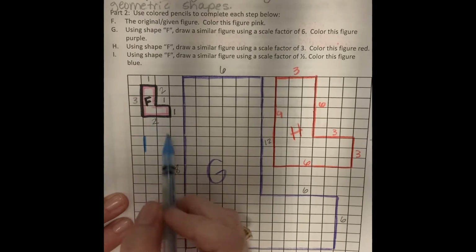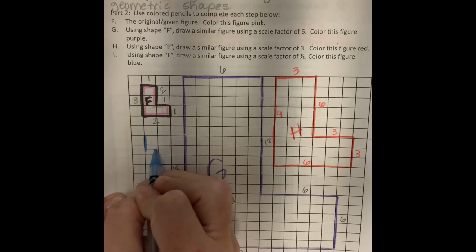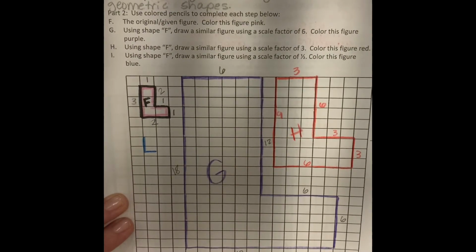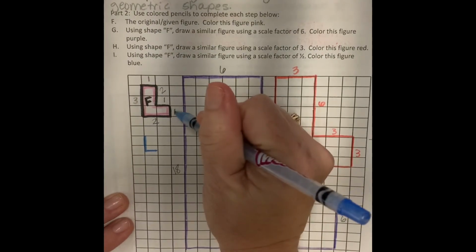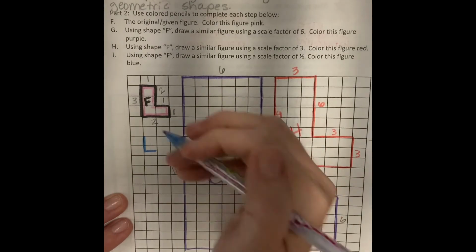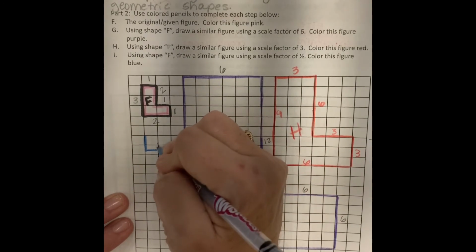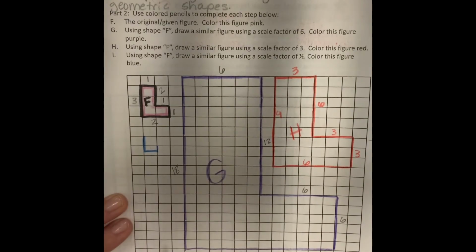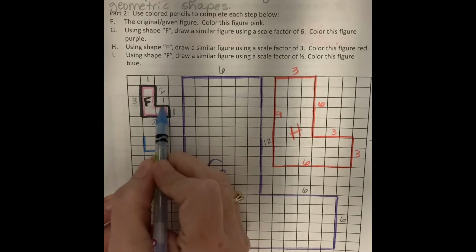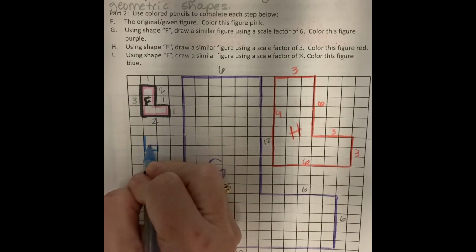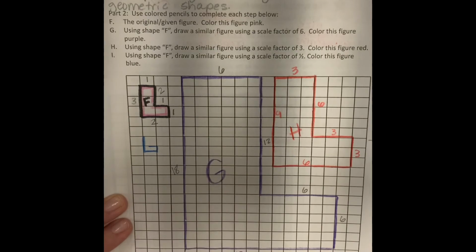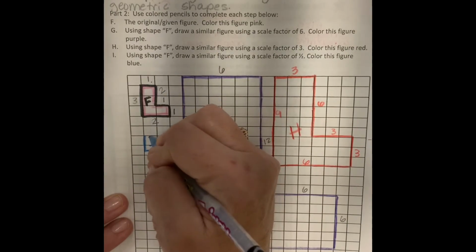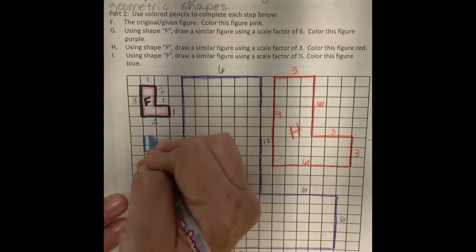The bottom was 2, so if we say 2 divided by 2, that's 1. So we're going to go across 1. This part was 1, so if we do 1 divided by 2, that's half. So we're going up half of a unit. This part was 1, so 1 divided by 2 is half of a unit. 2 divided by 2 is 1, so we're moving up a whole unit.